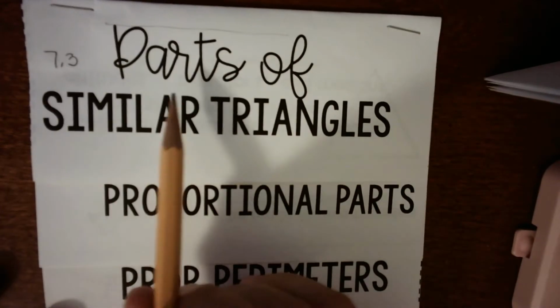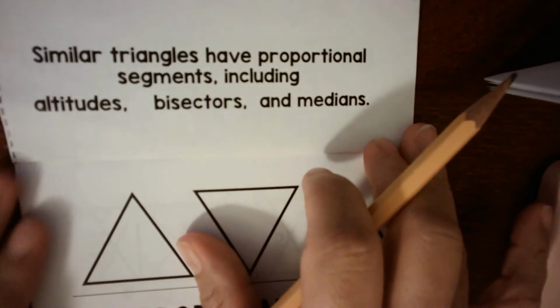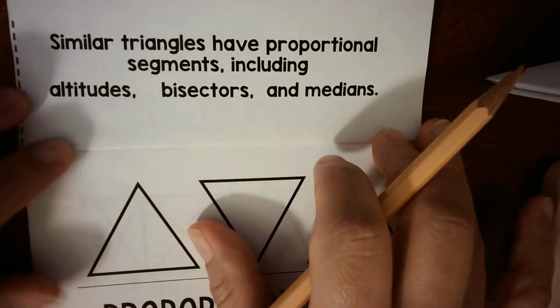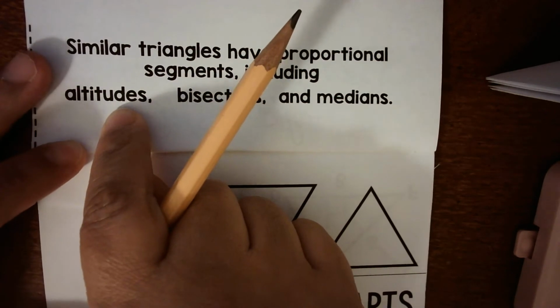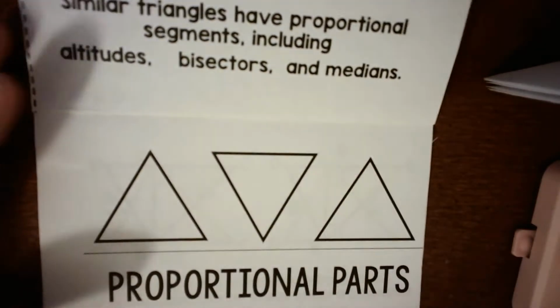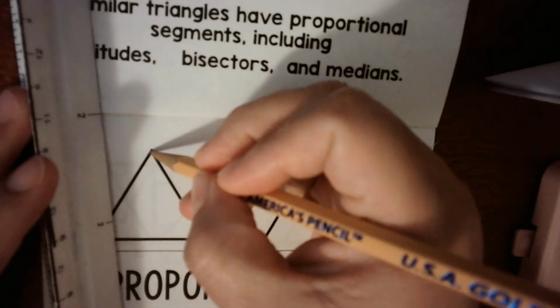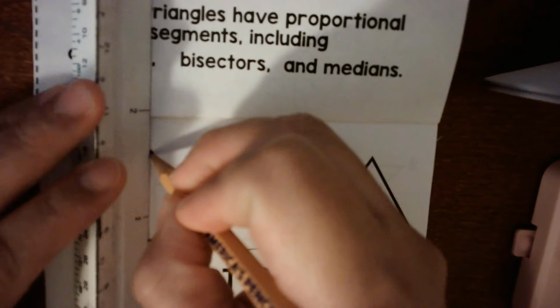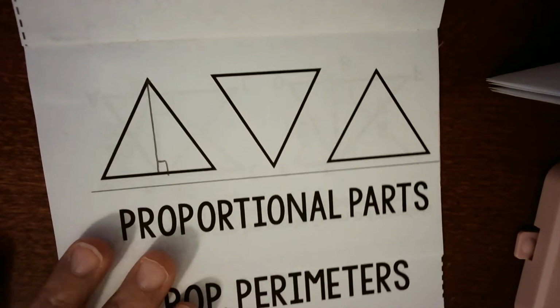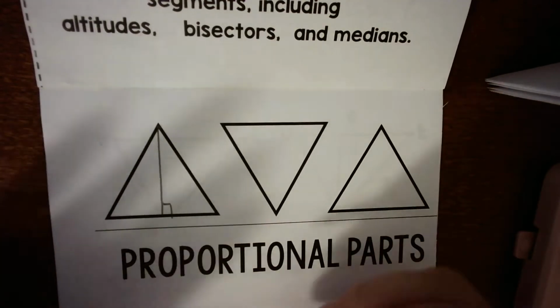All right, so let's take a look. Parts of similar triangles. Let's flip this up. And when it says similar triangles have proportional segments, including altitudes, to remind you, an altitude is sort of like saying the height of the triangle. And what happens is that you start from the corner of the triangle and you go straight down at 90 degrees. So I'm going to put my ruler here, and go straight down at 90 degrees. And that's an altitude. You remember, like in the mountain, you say how high is the altitude of the mountain.